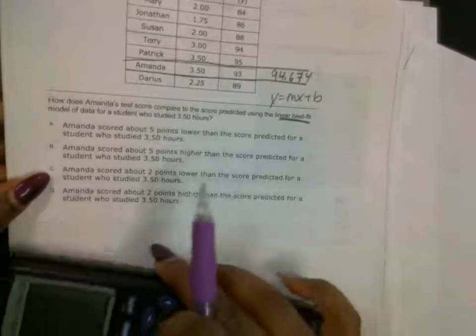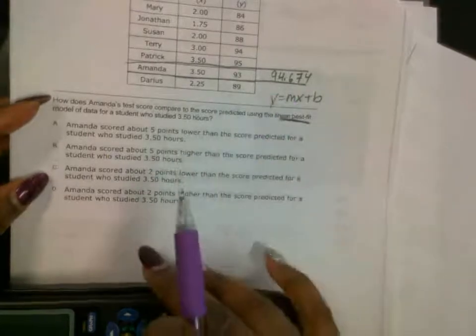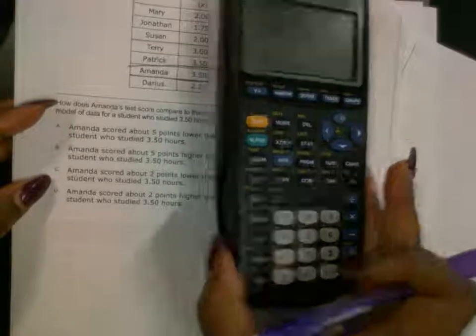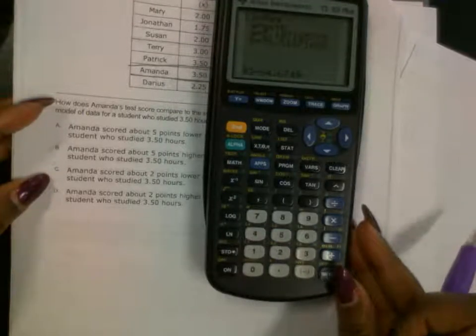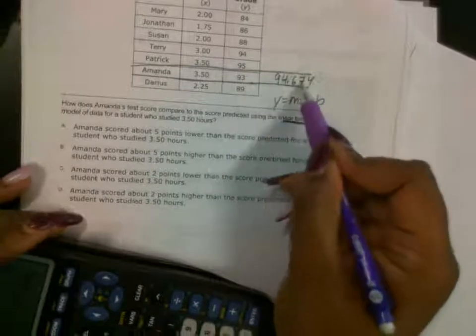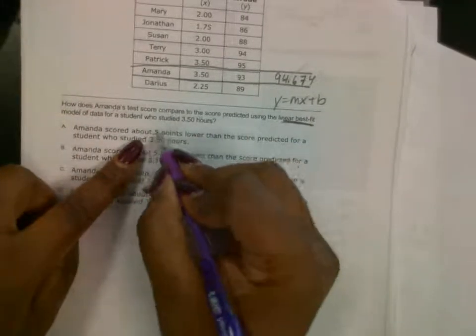Okay, so now what is it telling us? Is it 5 points lower? So let's subtract. We got 93 minus 94.674. All right, so look, it's her actual that's lower. So this is her actual. Her actual is lower. But how much lower is it? It's 1.6, okay? So it's not 5, so this is not right.